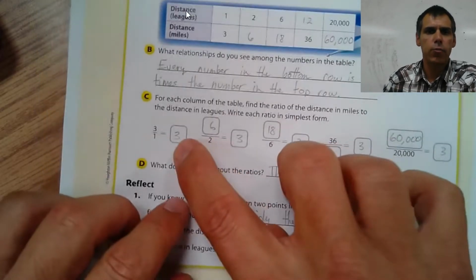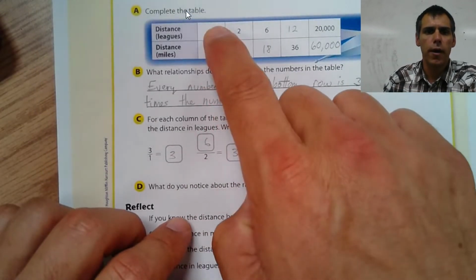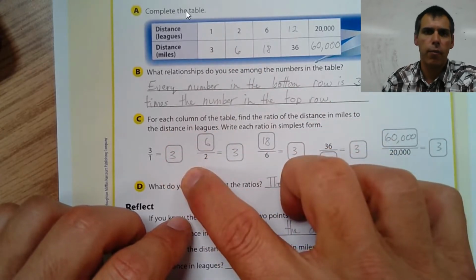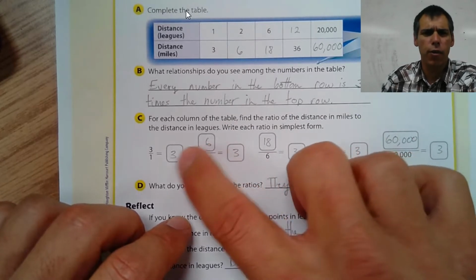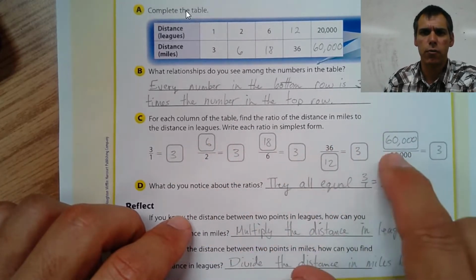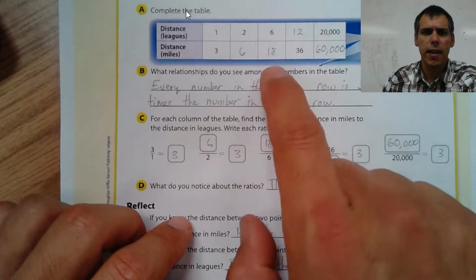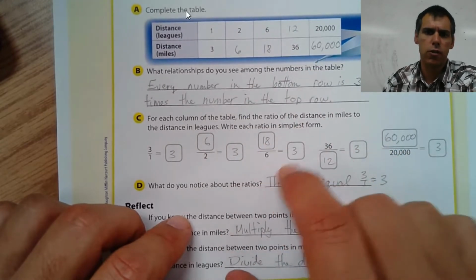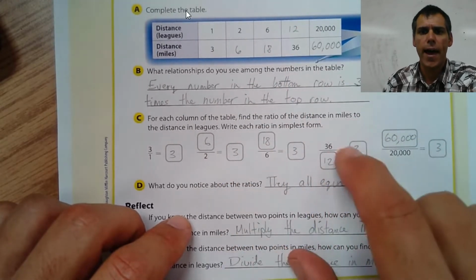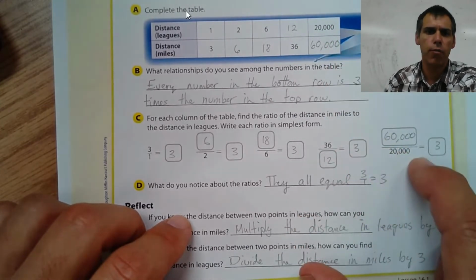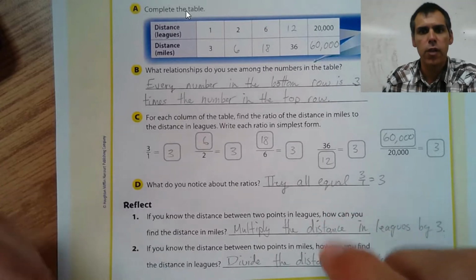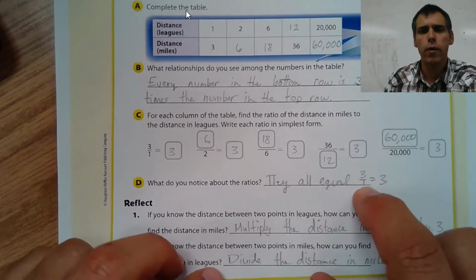Well, as we have this 3 over 1, that's equal to 3. And then we have 6 over 2. That's also equal to 3. I could say 3 over 1 for each of these ratios. 18 over 6 is still 3. And 36 over 12, that is 3 as well. And 60,000 divided by 20,000, that's still 3. And so what you notice about all these ratios is they all equal 3 over 1, or 3.